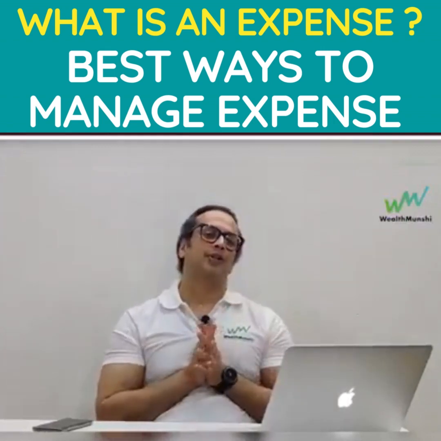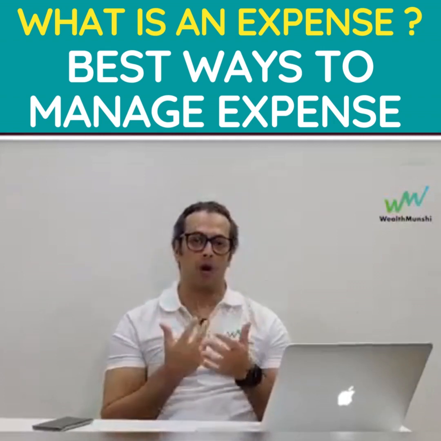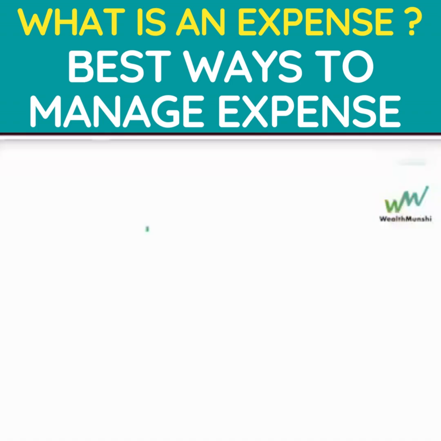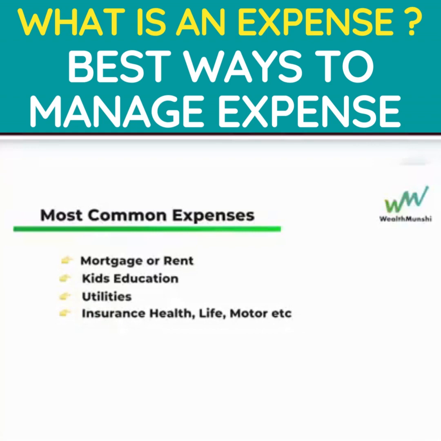The most common expenses which we noticed in a retail portfolio are for house, it could be rent, or rent for a commercial office. In a retail client, it could be education, utilities, insurance. Now insurance also is an expense. There are two kinds of insurance which are expenses and do not give you a return of money. One is health insurance, one is term insurance, because you never get back money from these.